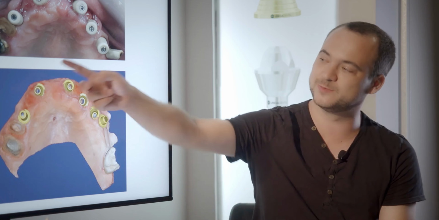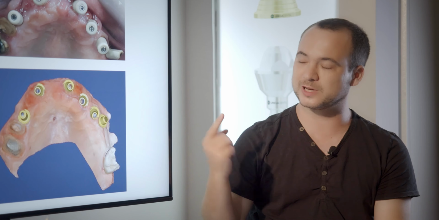If you use angulated multi-units, each type of angulated multi-unit has 6 positions. So here, of those 5 angulated multi-units, only one was taken with implant level scan abutment. If we took all 5, you have 5 times 6 positions. 30.